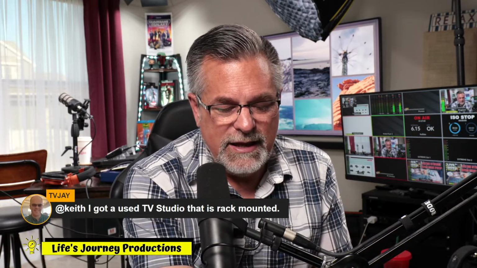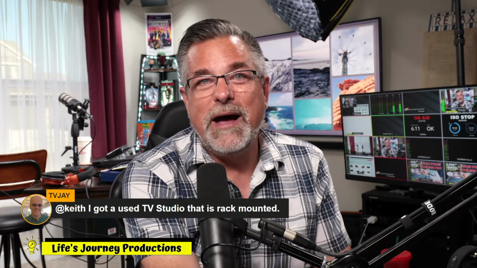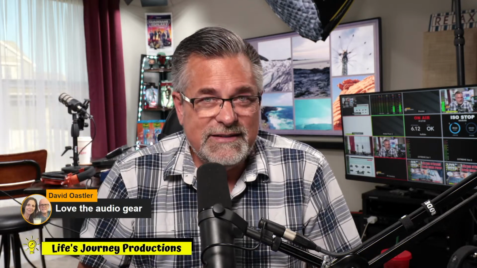TVJ, I got a used TV studio that is rack mounted. Okay, that's the answer to his question, because TVJ is now using a rack mounted TV studio, a used one.